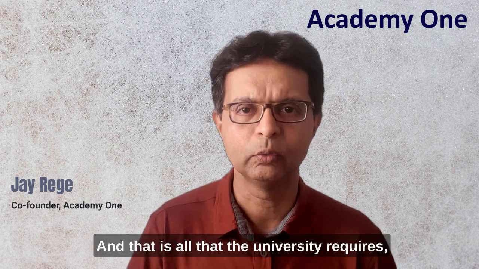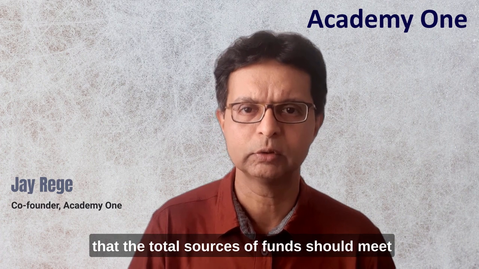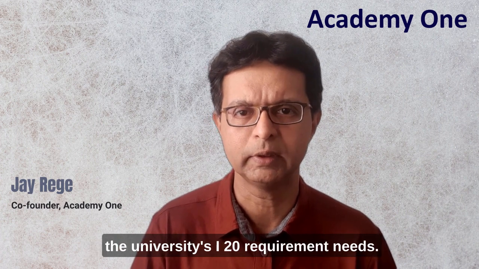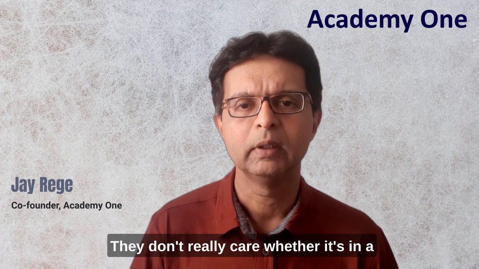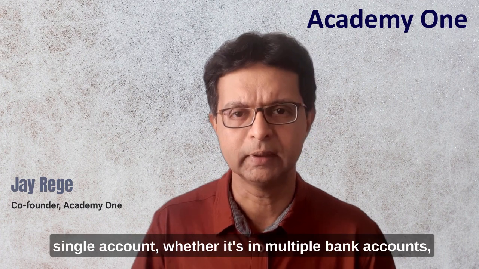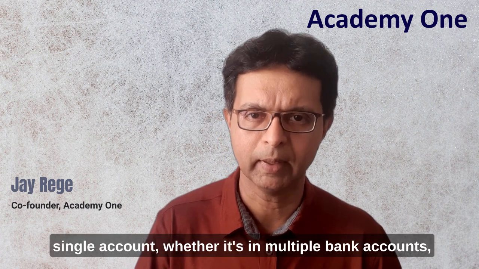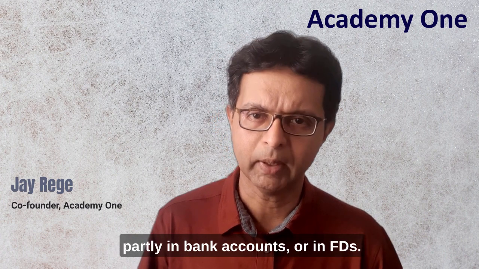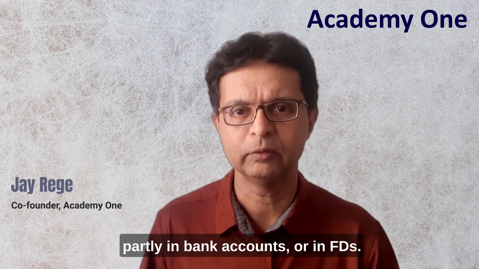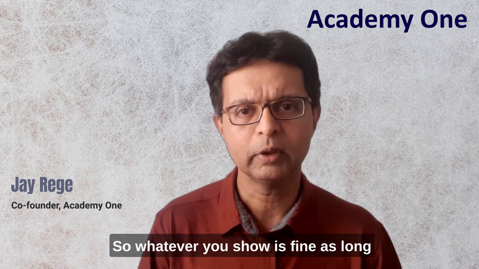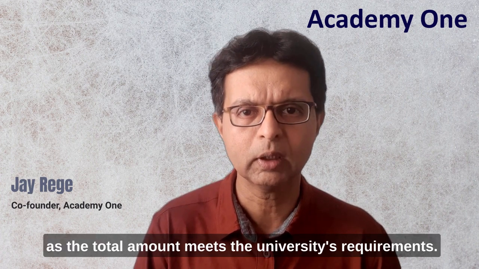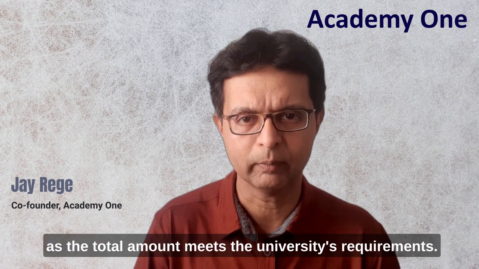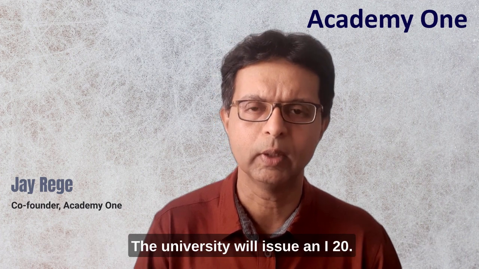And that is all that the university requires, that the total sources of funds should meet the university's I-20 requirement needs. They don't really care whether it's in a single account, whether it's in multiple bank accounts, whether it's partly in an education loan and partly in bank accounts or in FDs. So whatever you show is fine as long as the total amount meets the university's requirements. The university will issue an I-20.